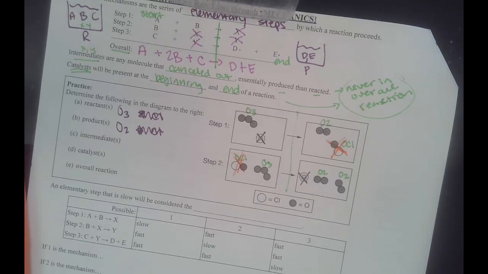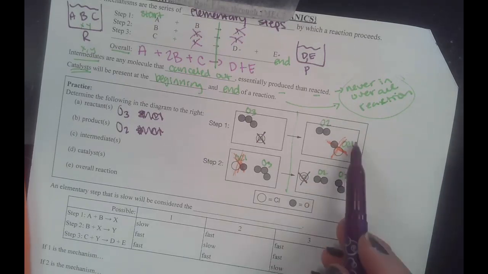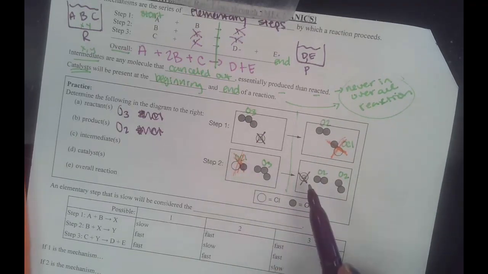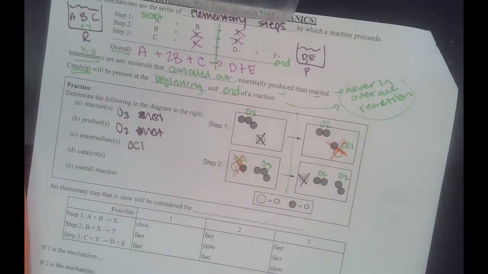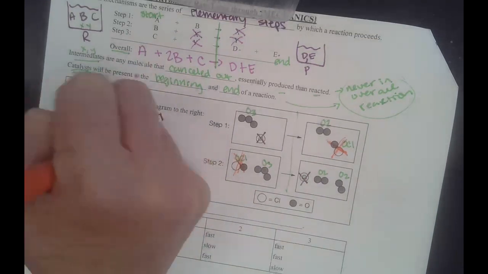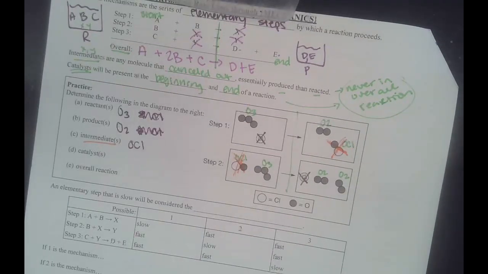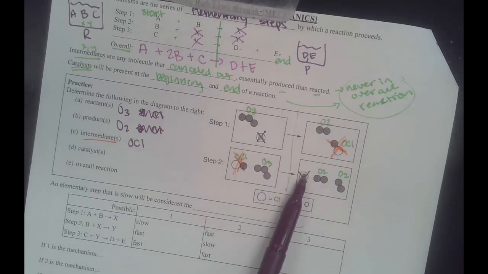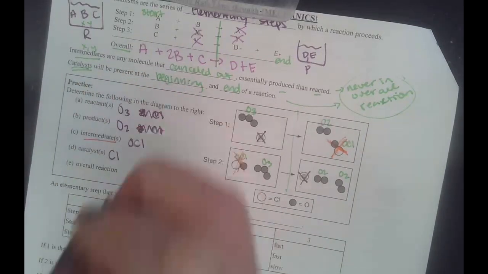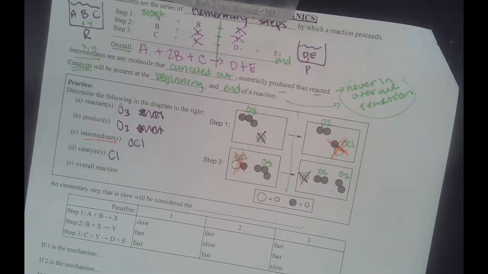Intermediates. So what's getting produced and then getting crossed out. So OCl is getting produced and then it's getting used up. So OCl is my intermediate. Oh, look, I color coded it for you as orange. And then my catalyst, something that's at the beginning and something that's at the end. Well, chlorine was at the beginning and chlorine was at the end. And so therefore it must have been the catalyst. It was used just to get the reaction going.